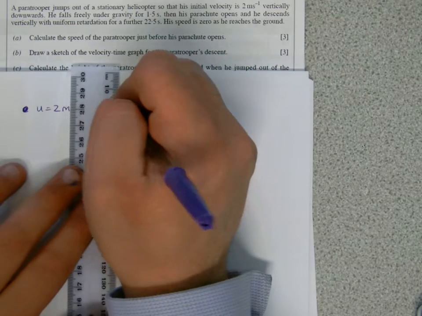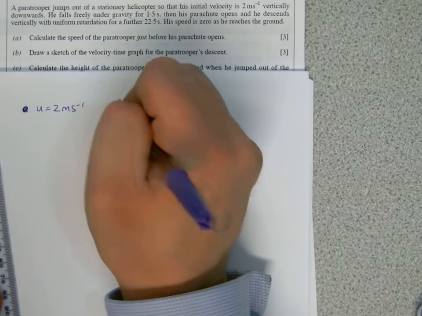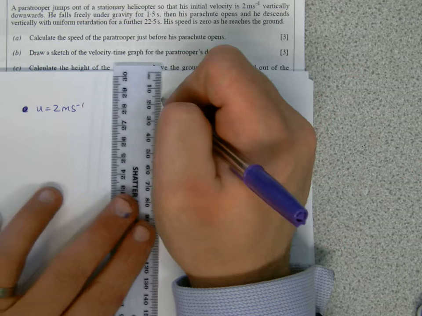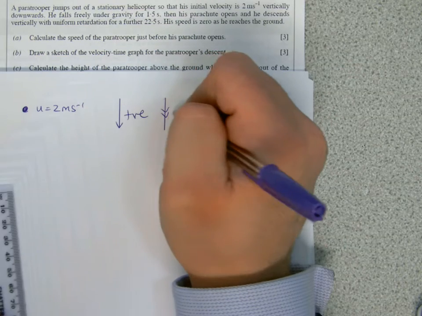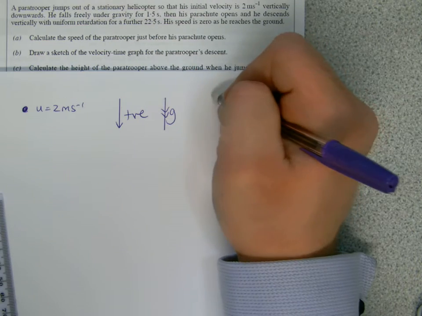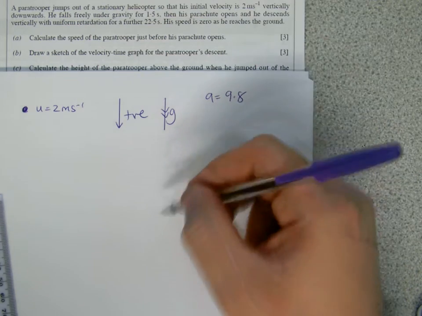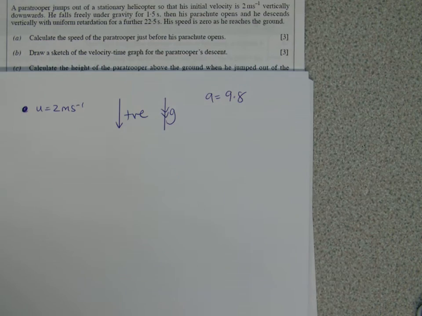Okay, and he's obviously going down, isn't he? So we'll take downwards as positive, right? Because he's falling downwards. And that clearly goes with gravity, right? So in this case, my acceleration is going to be positive 9.8 because gravity is going in the direction of positive. So we take 9.8 there, okay?